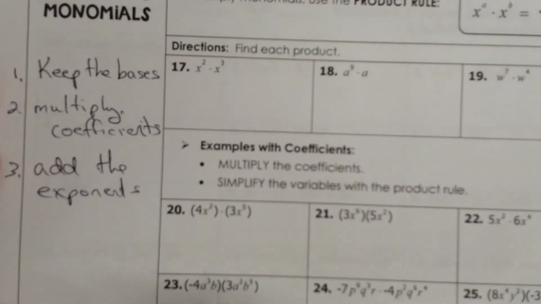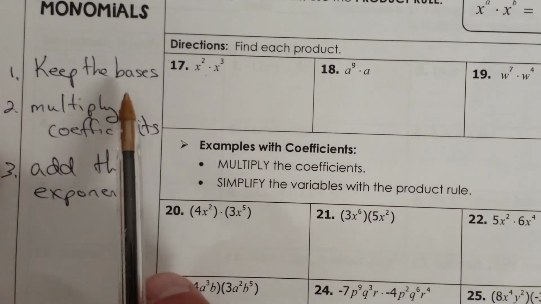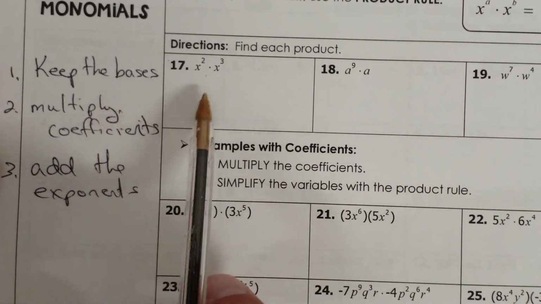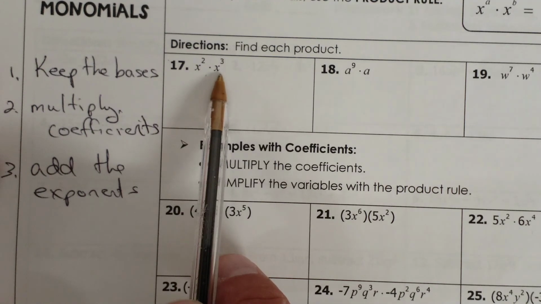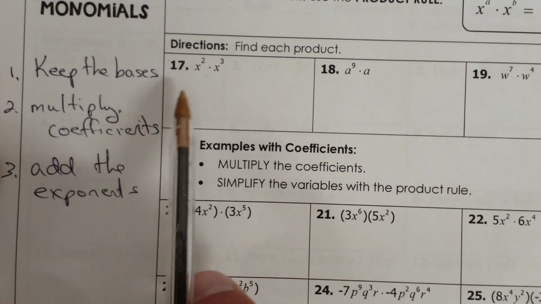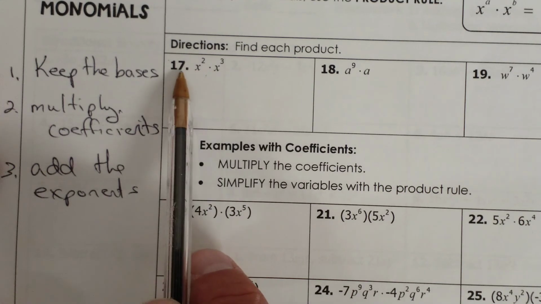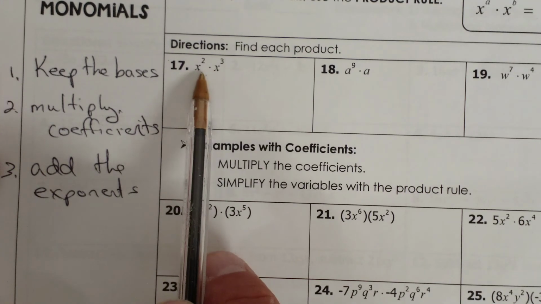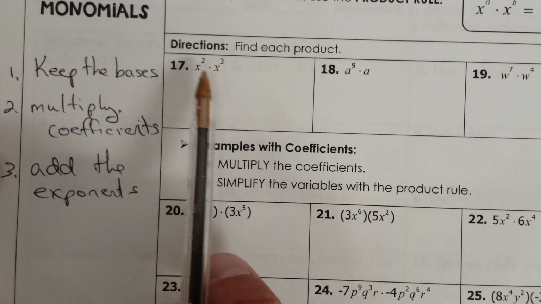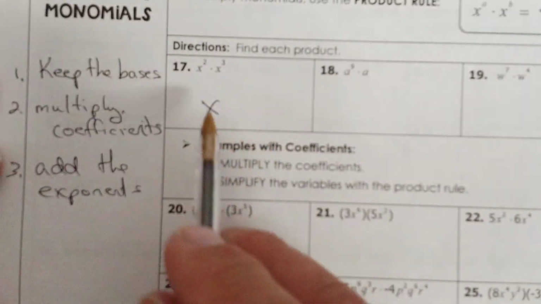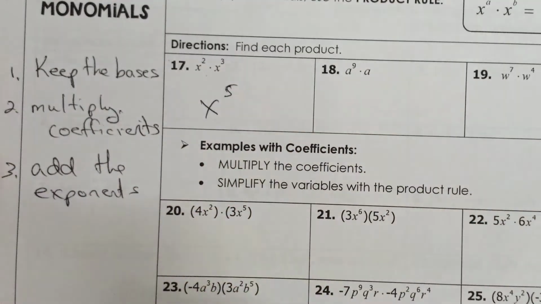Okay? So here, the base is always what's attached to the exponent. So in this case, it's the x's. So I'm going to keep the base. I'm going to multiply the coefficients. Well, it's just 1 times 1. The numbers in front, coefficients, the number in front, 1 times 1 is 1. Keep the base and add the exponents.